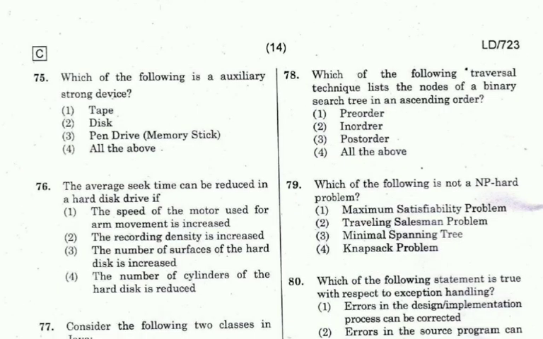Which of the following traversal techniques lists the nodes of a binary search tree in ascending order? In-order traversal. In-order traversal means it will start from the left node, then the root node, and then the right node of a binary search tree, which results in ascending order. So in-order traversal is the correct answer.